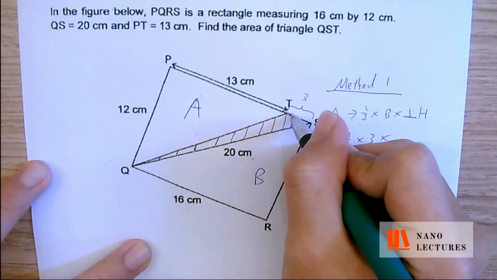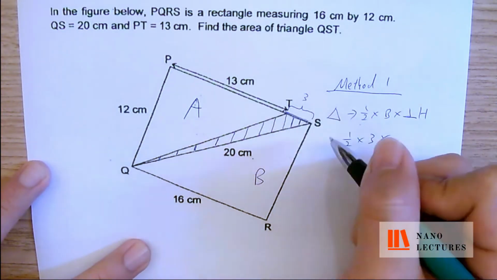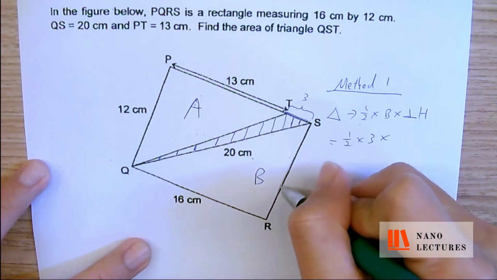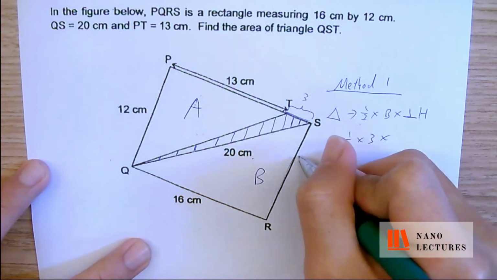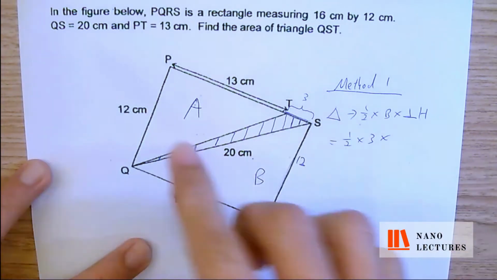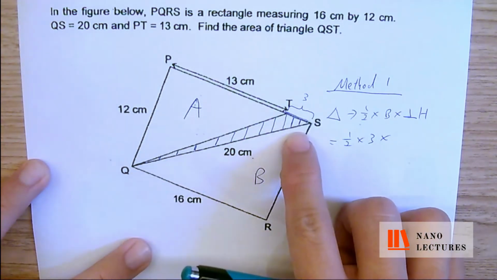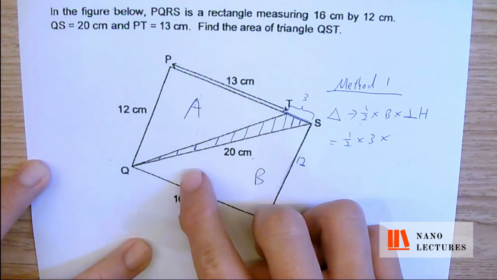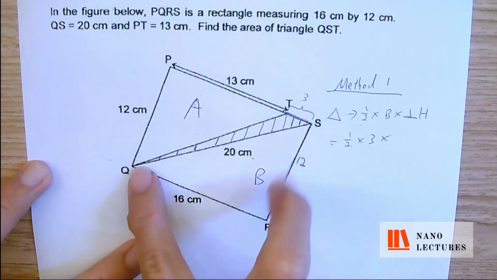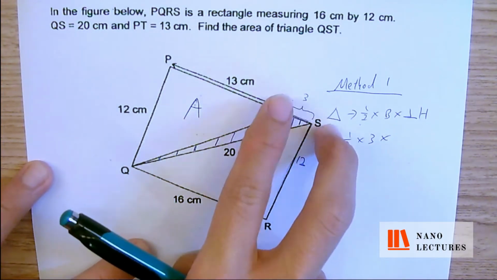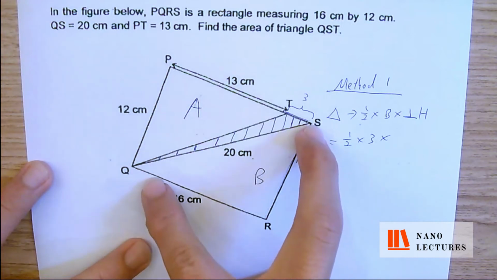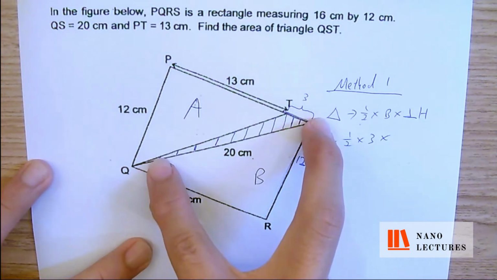Now, what is perpendicular to this TS? It will be this. This is the only perpendicular line. So this is 12, because this is 12. Okay? Why did they give you this 20? Maybe they want to confuse you. Because this 20, is it perpendicular? Is QS perpendicular to TS? No, it's not. Therefore, can you use it? No, you can't. So maybe this one is to confuse you.